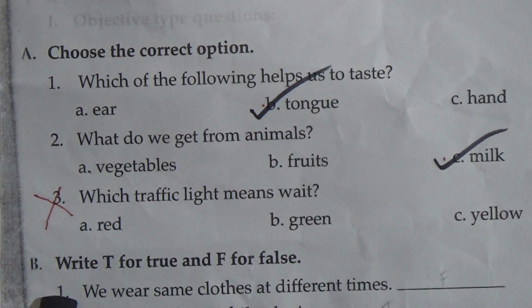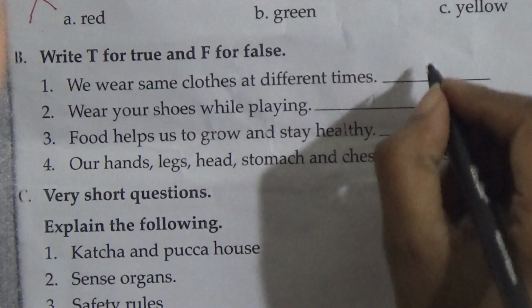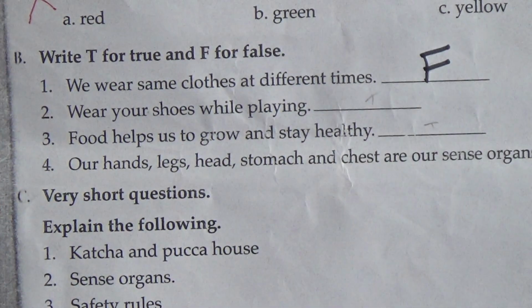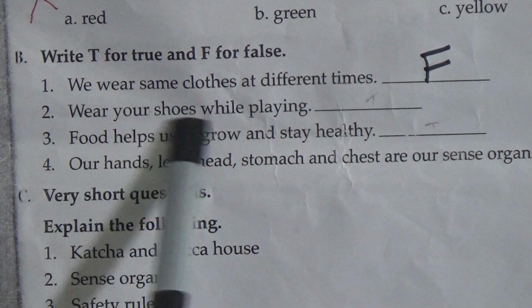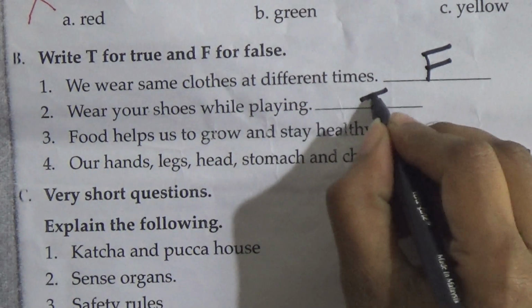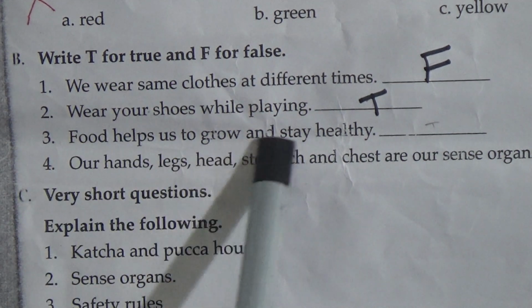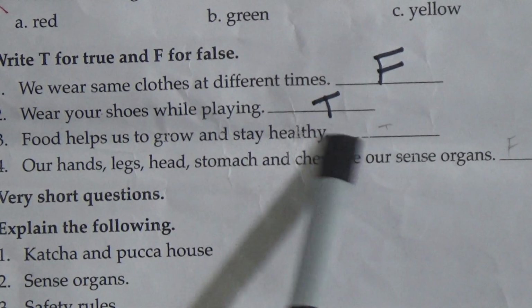Now B. True and false. Number 1. We wear same clothes at different times. This is false. Number 2. We wear shoes while playing. This is true. Number 3. Food helps us to grow and stay healthy.